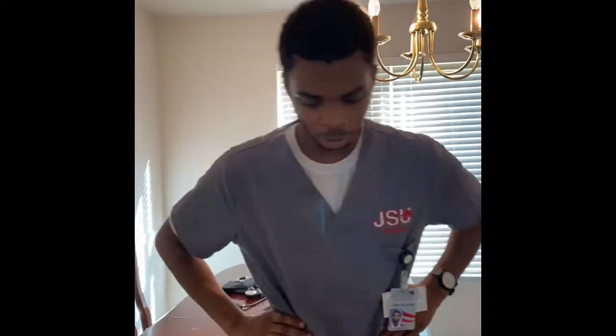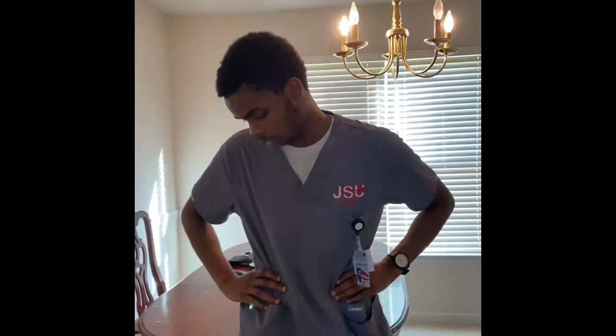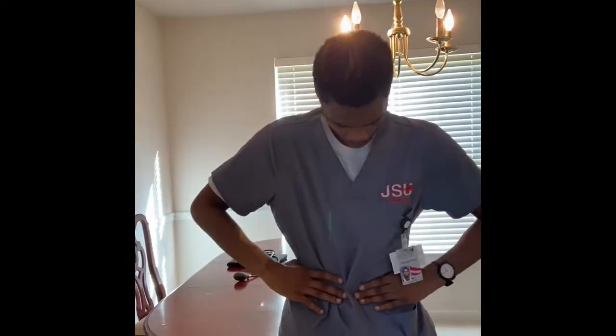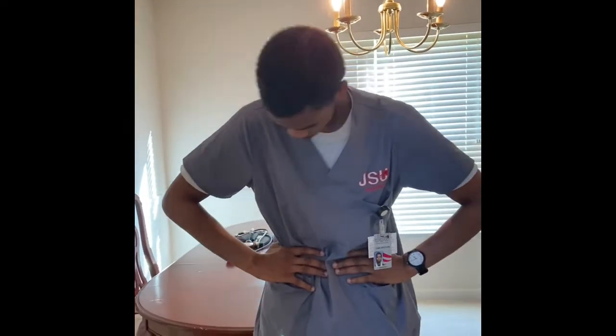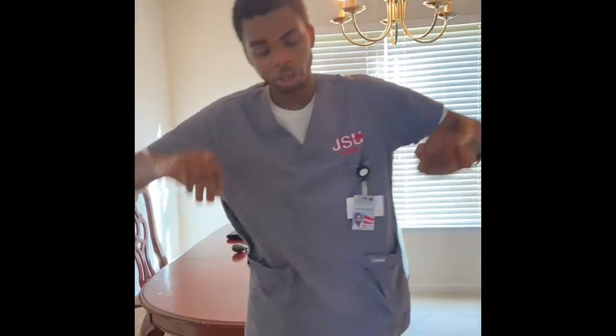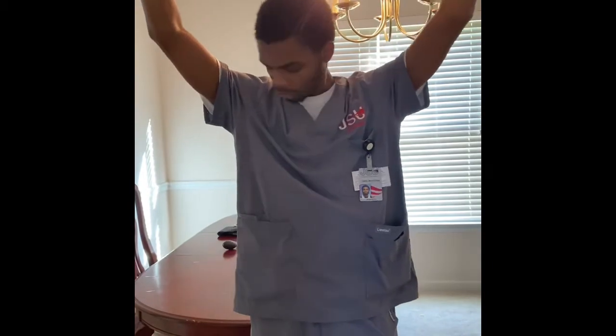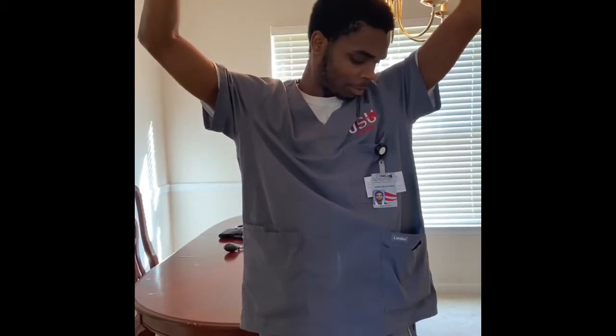So I'm going to be showing how to do a self-breast exam. First you're going to put your arms on your hips. You're going to look for any abnormalities. Then you're going to put your arms in front of your hips and look again. Then you're going to put your arms in the air and continue to look for any abnormalities.